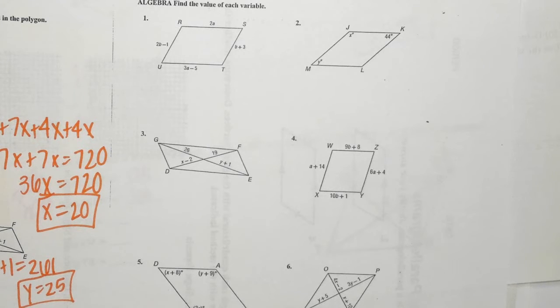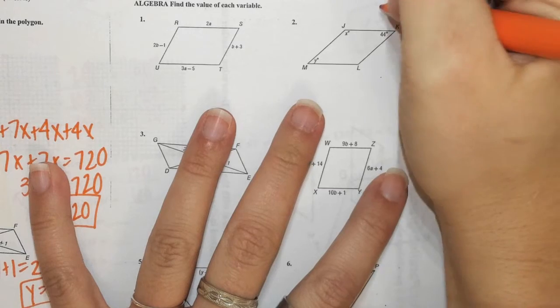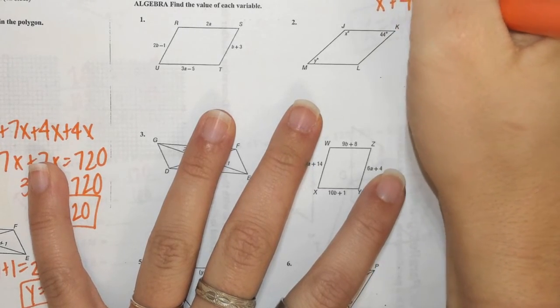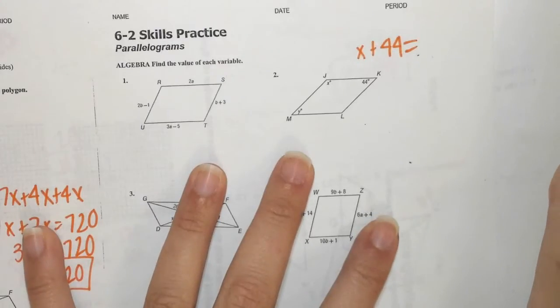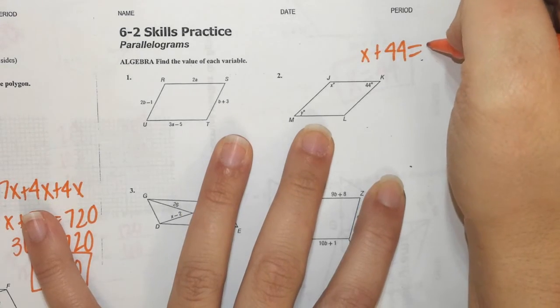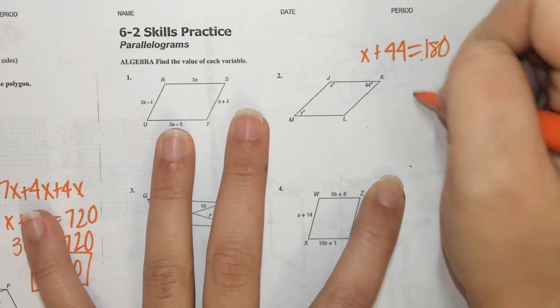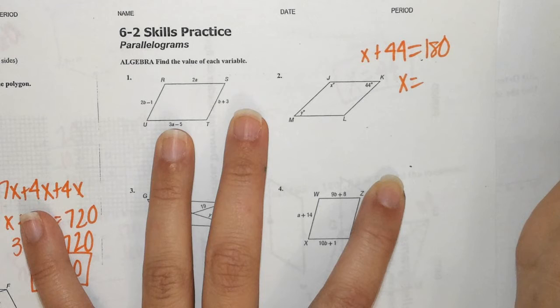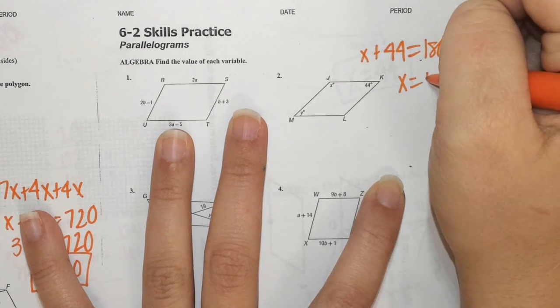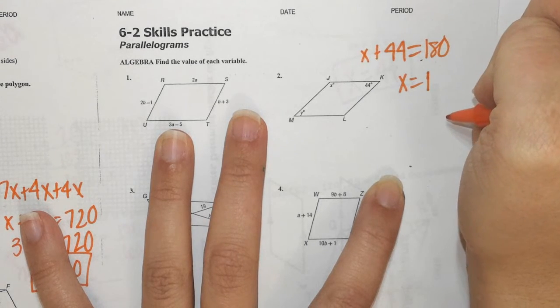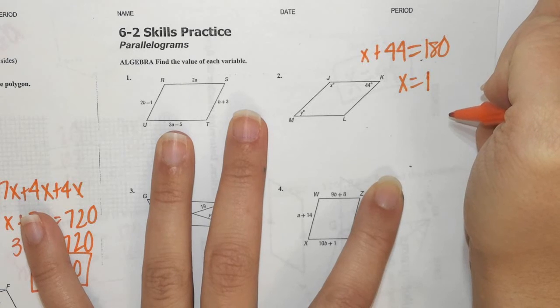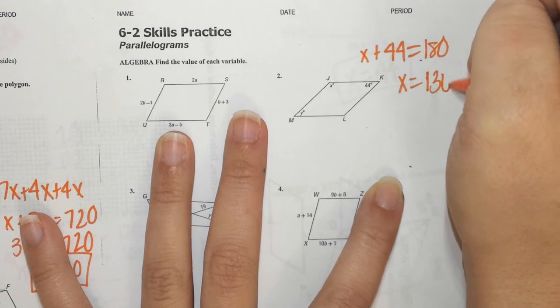What rules? Consecutive angles are supplementary. Take a point. So we would do x plus 44 equals what? 180. So what does x equal? 136.